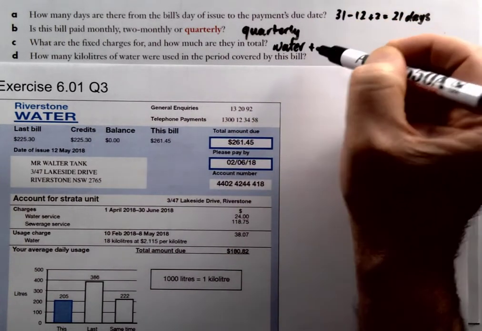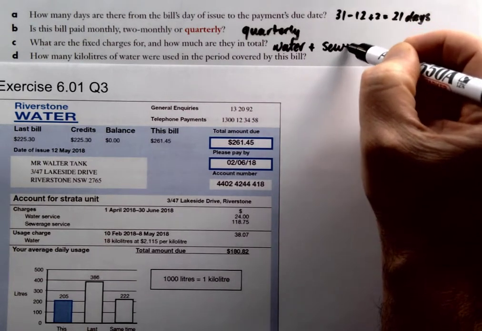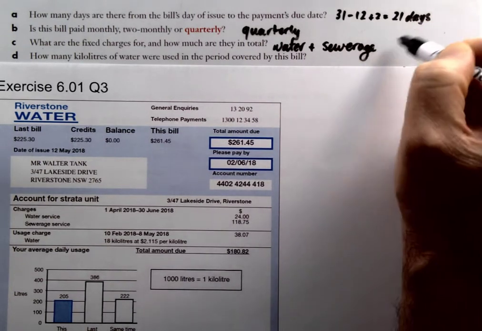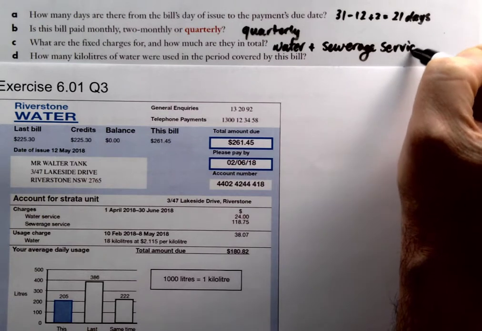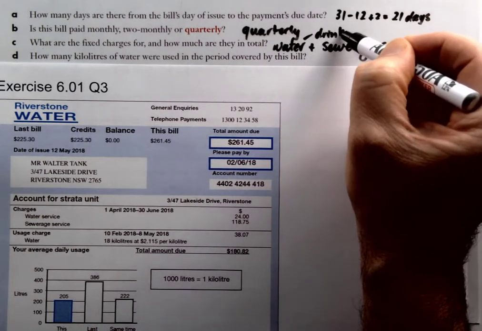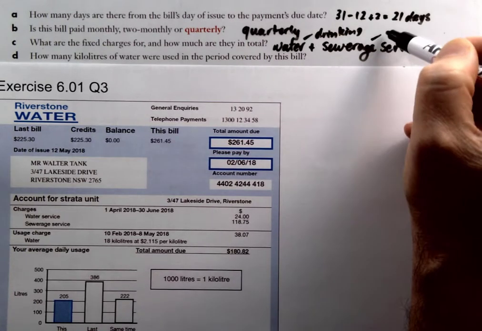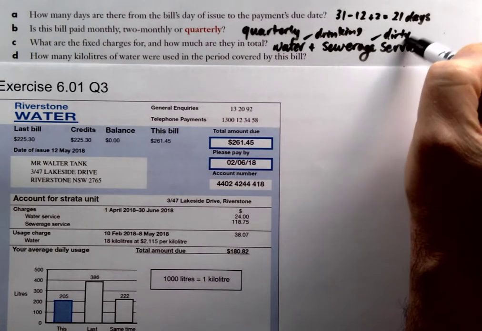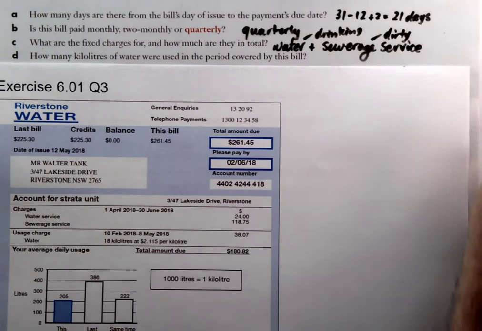How about we just write water and sewage service? I haven't got much room here, but let's just say drinking water and dirty water. In other words, clean water coming in, dirty water going away.